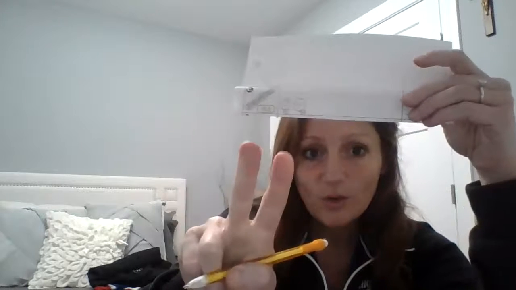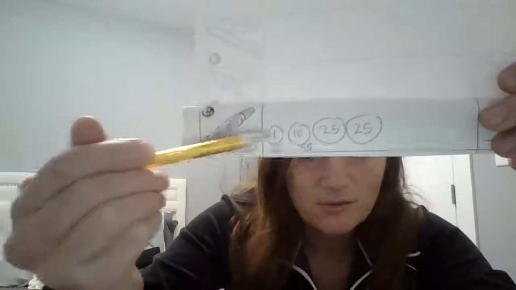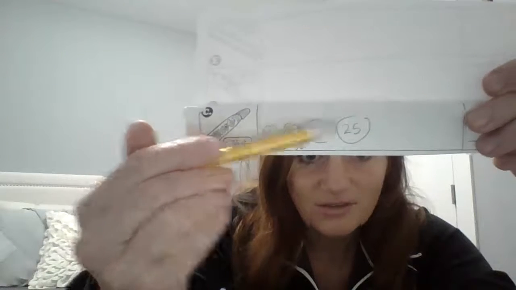So if I'm at 50, there's 2 coins that I need to get me to 100 that would be a very efficient way to get there, right? Can you think of what they might be? Two quarters, okay? So this would be 40, 50, 75, 100.